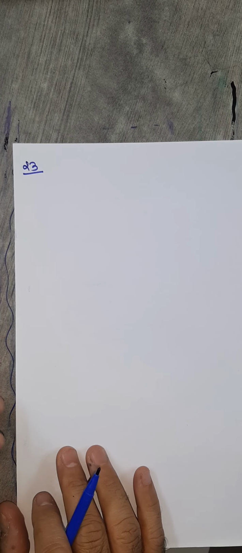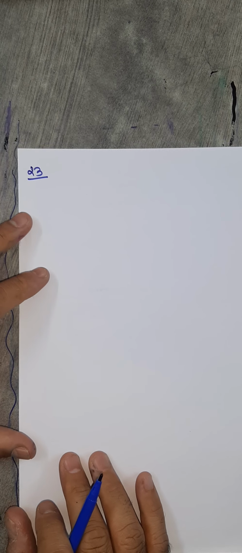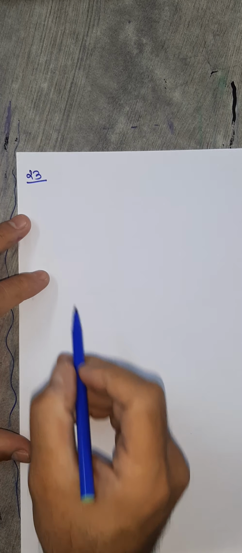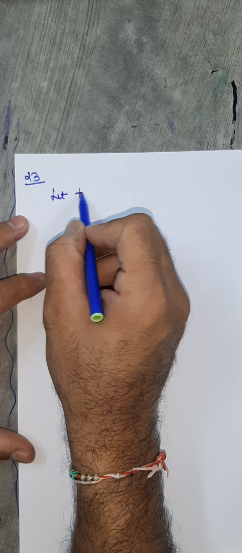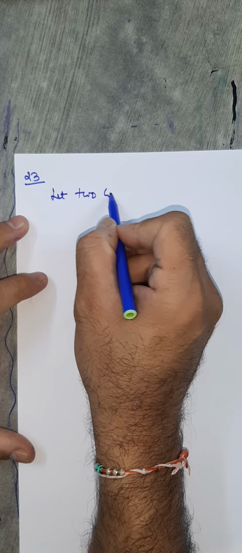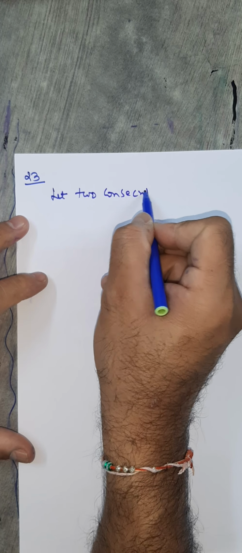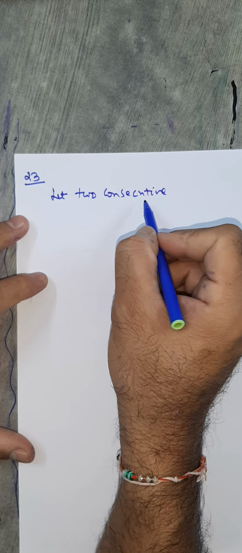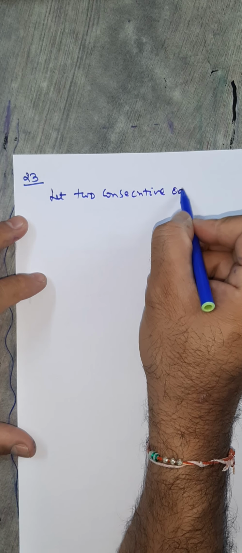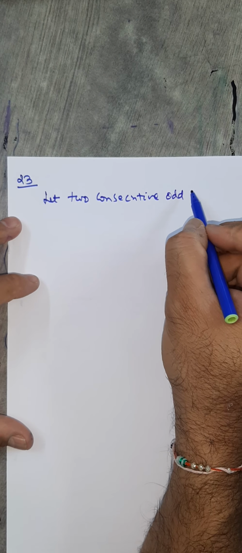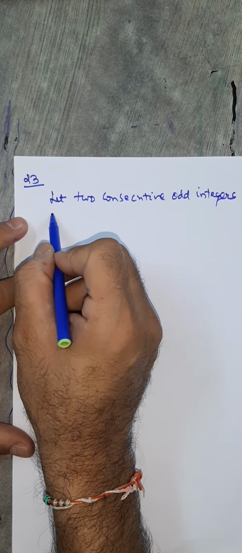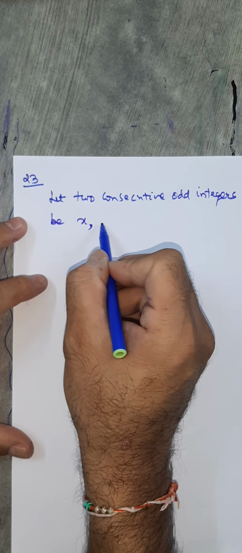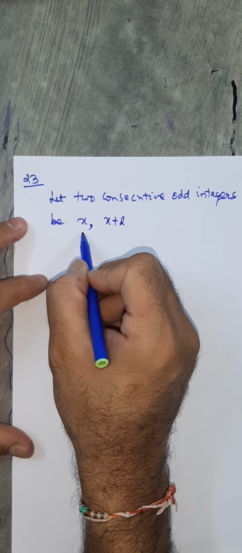Question number 23. Find all pairs of consecutive odd integers. Okay, so you need odd integers in a pair. So let two consecutive, means successive, one by one, consecutive odd integers, positive integers of course, be x and x plus 2, remember.